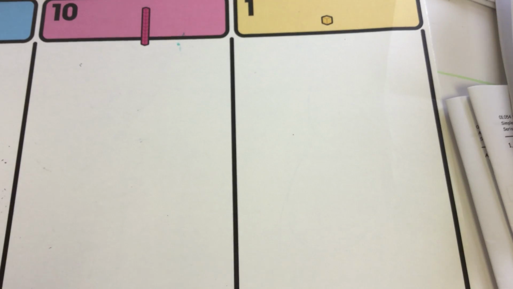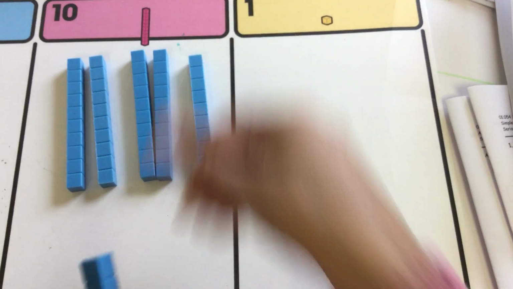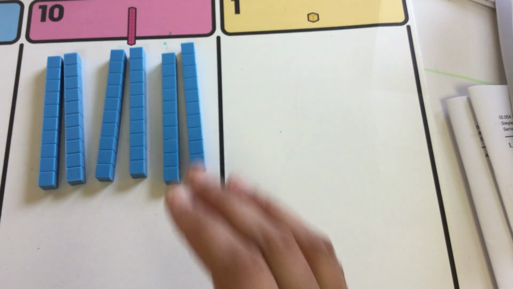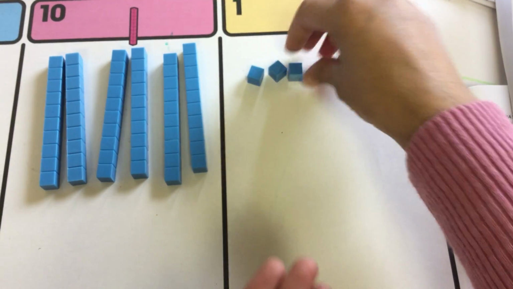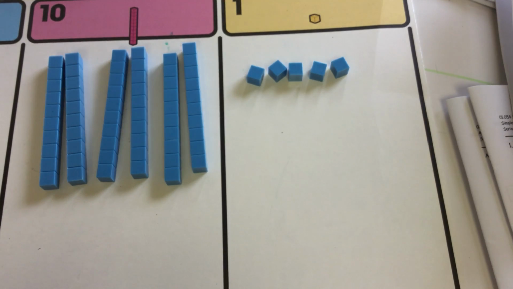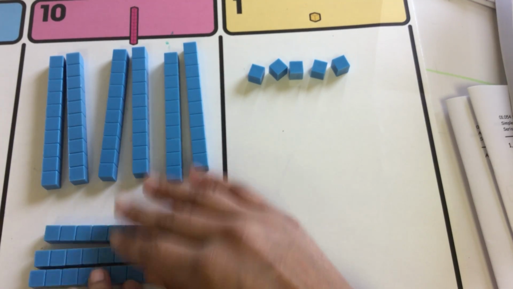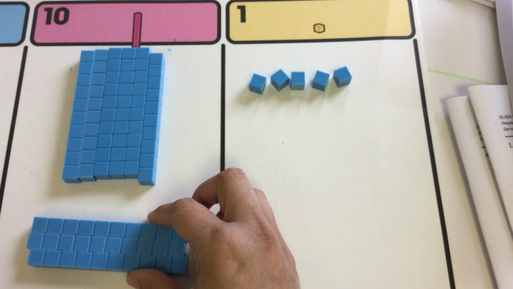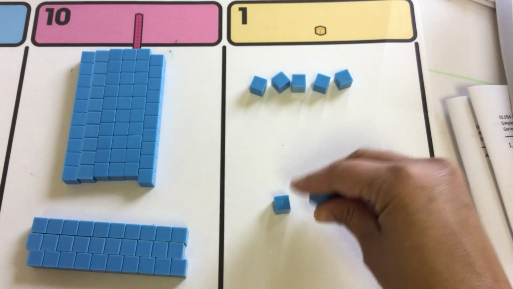So we have 10, 20, 30, 40, 50, 60, so we have 60 and 65. So 1, 2, 3, 4, 5. And then we have 30. I always like to do these horizontal and these vertical just so we can see that they're two different problems. Do you have to do it that way? No, but it's nice to do it that way.